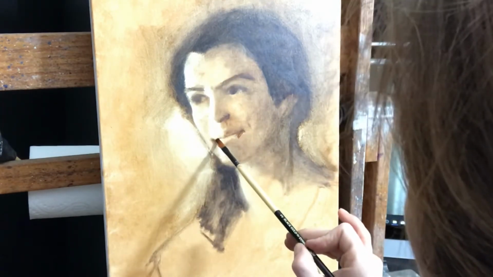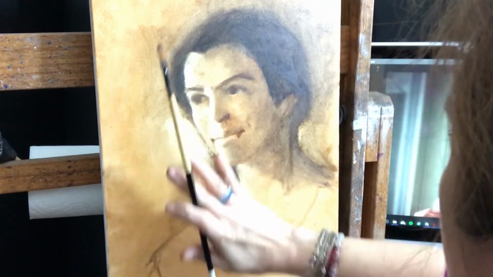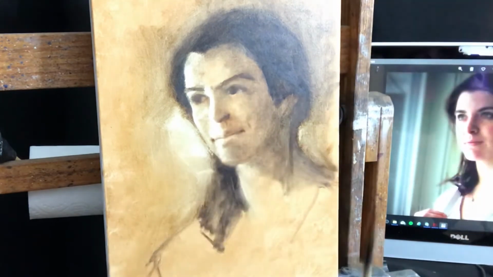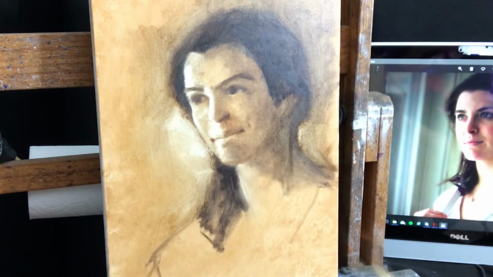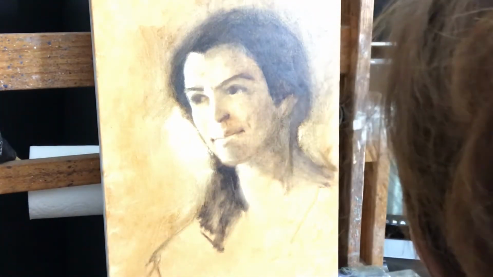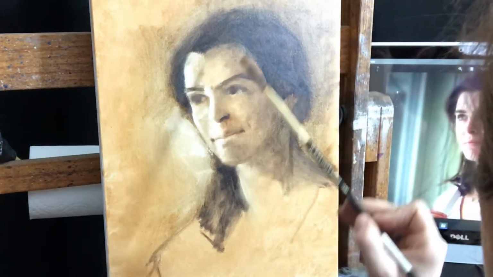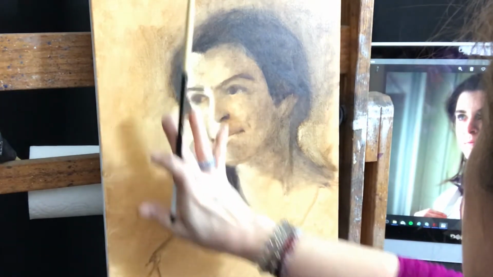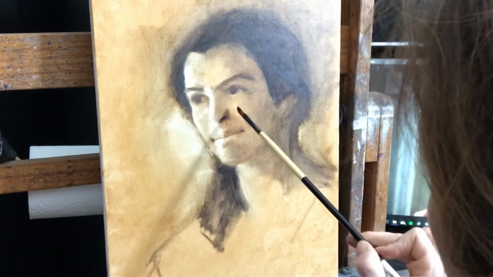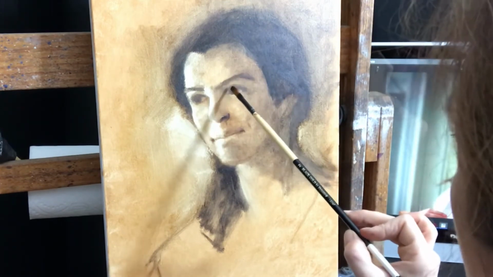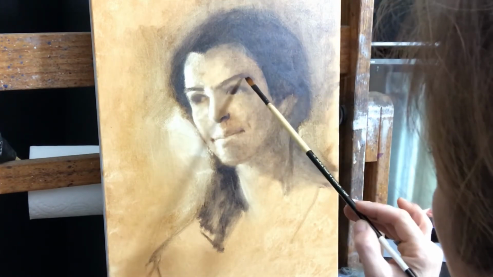I just really want to soften this. I don't like how sharp that accent is. There we go. That's better. A few darker spots in here. Refine this drawing.